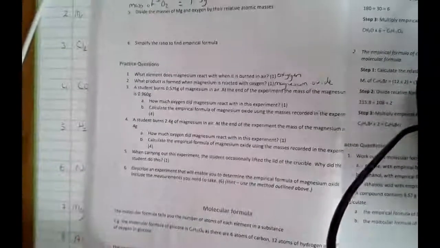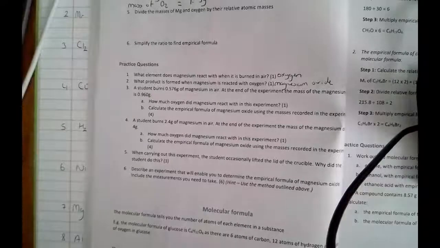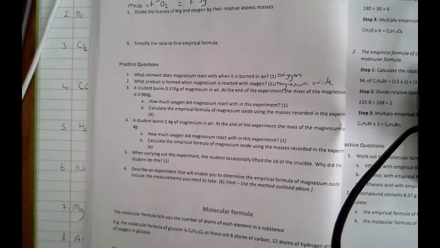So, you know, quite a few questions they can ask you on empirical formula. Those simple 1-mark questions, those kind of table style questions, which is the most common way they ask about it. But you can also be asked, you know, a 6-mark question about the experiment.